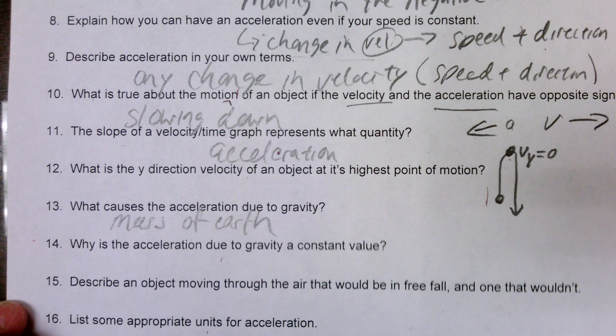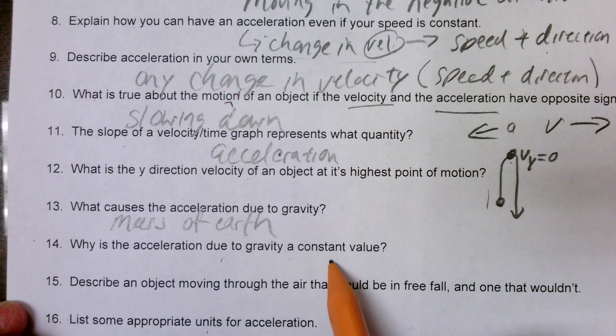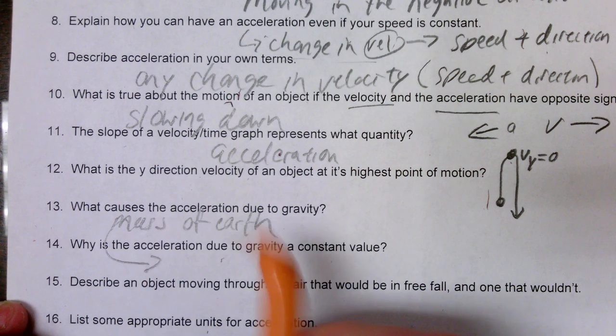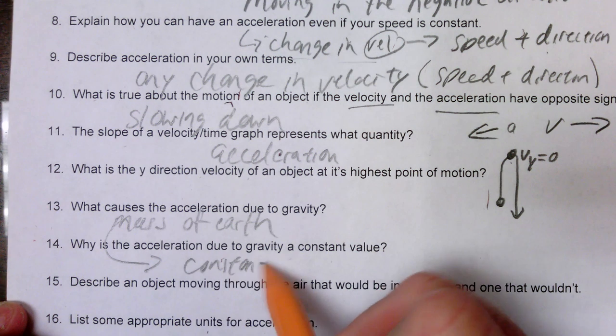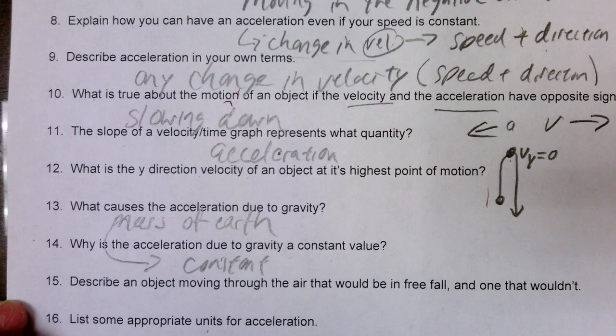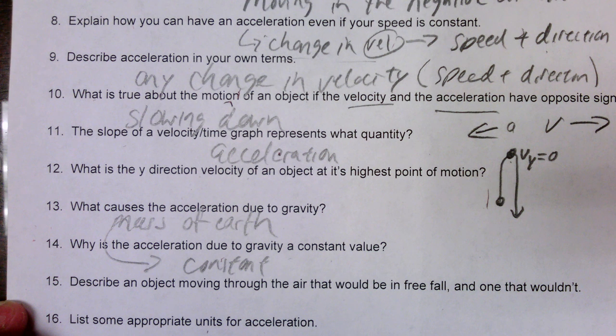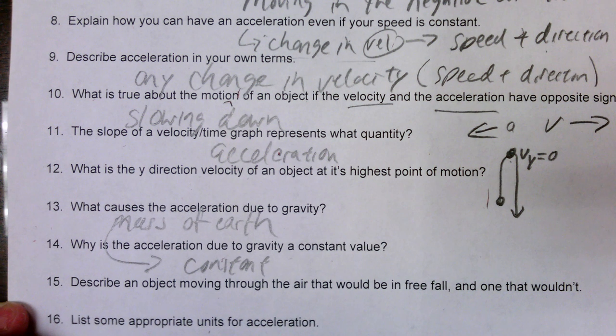So why is acceleration due to gravity a constant value? Well, because for all practical purposes, the mass of the Earth is constant. If the mass of the Earth causes the gravity, the mass is constant, so the acceleration due to gravity is going to be constant.